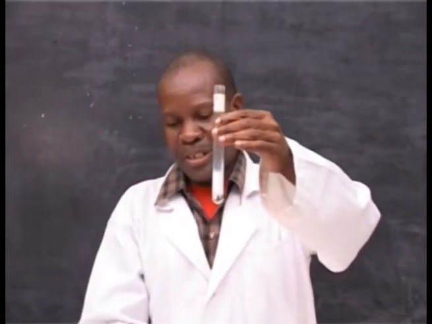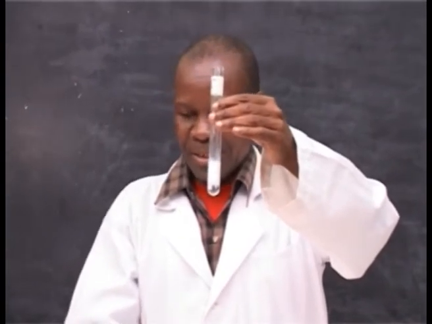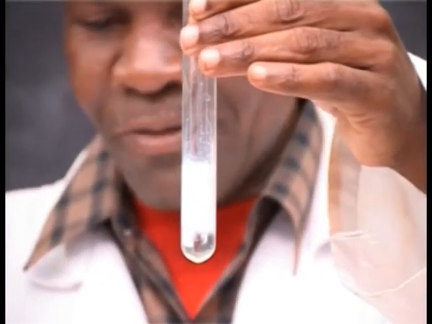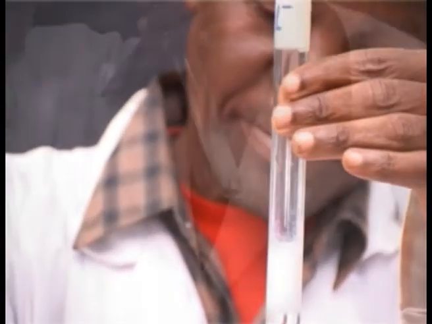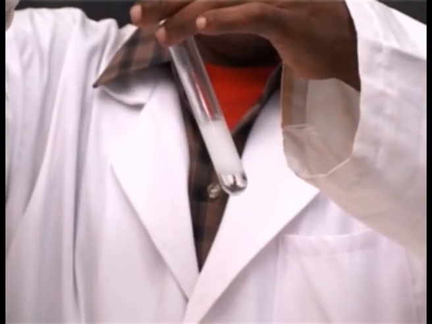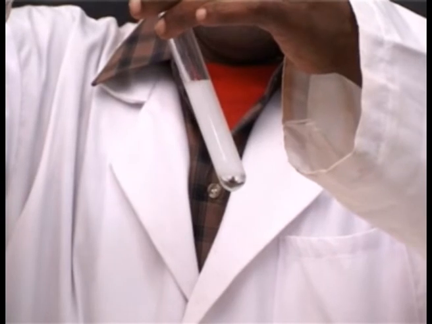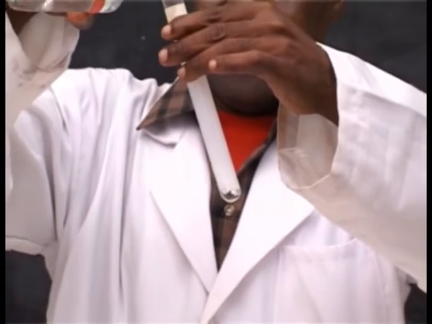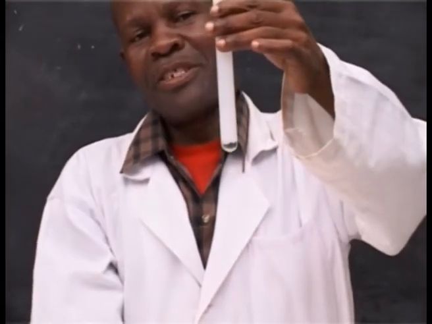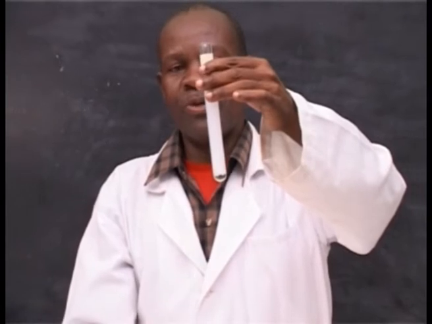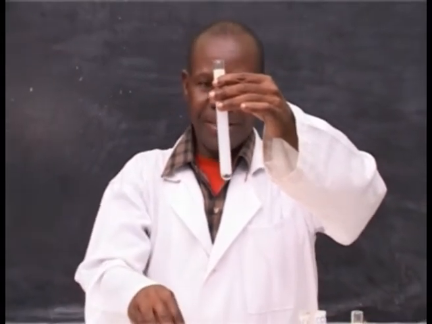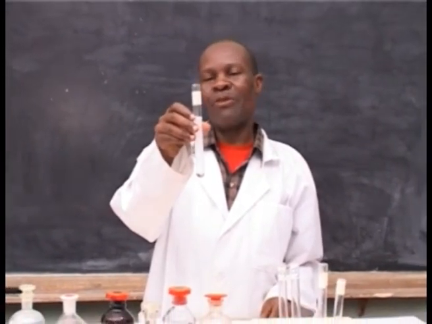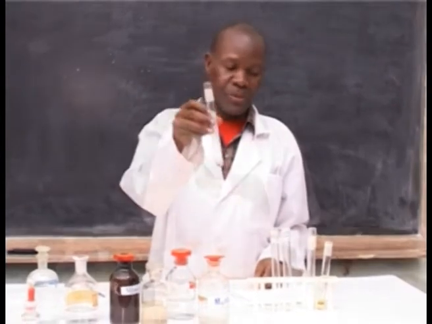A white precipitate forms. Then add dilute nitric acid until in excess. The white precipitate formed is insoluble in dilute nitric acid, and this confirms the presence of chloride ion in the solution.